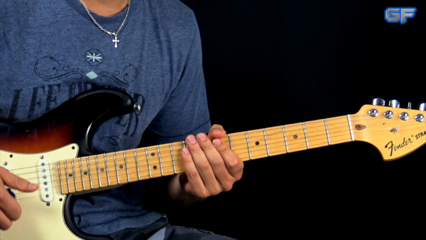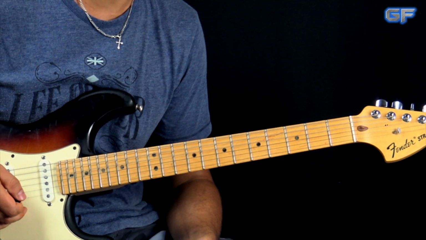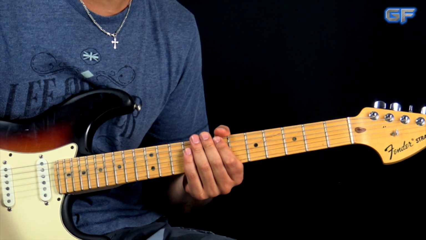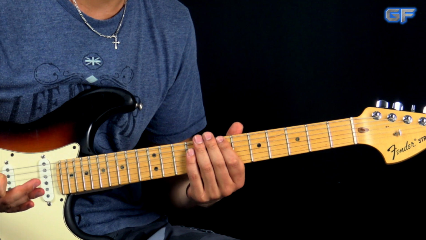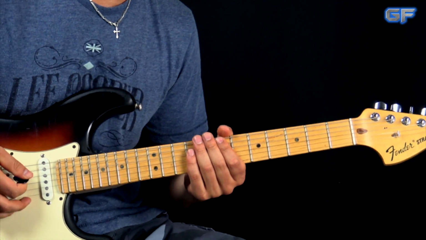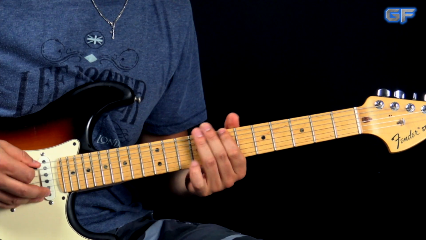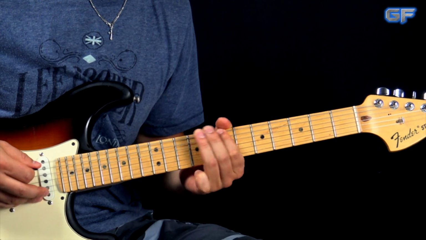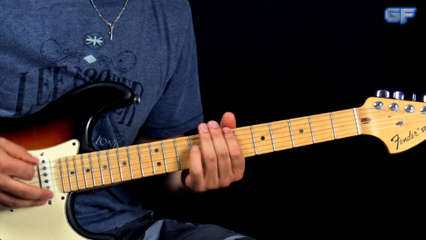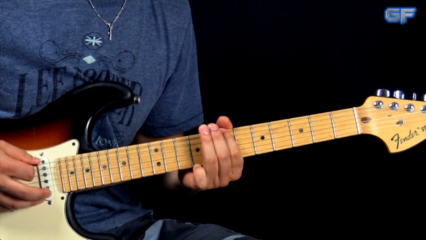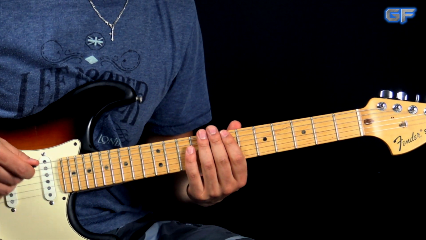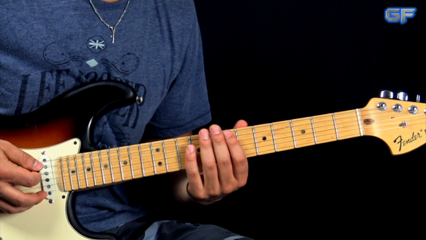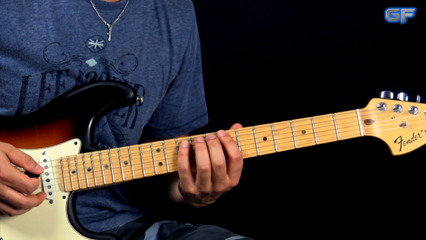Alright, so we're going to break up this lesson into parts as usual, and we're going to start off with rhythm guitar. And it's playing a riff which is kind of like a main riff of the song, which goes like this. Alright, so this is the main riff of the song, and it has two alternate endings.